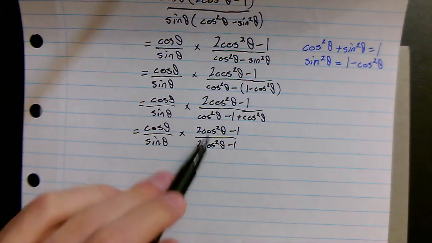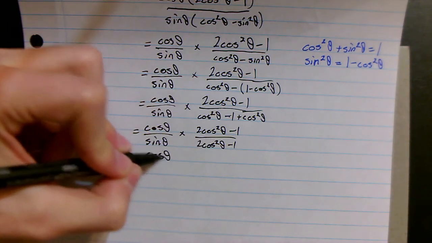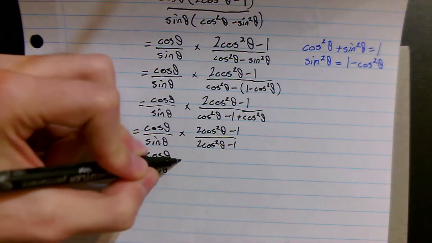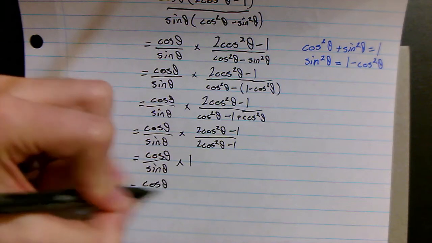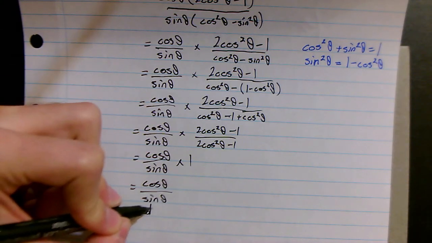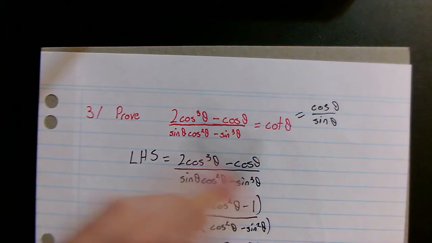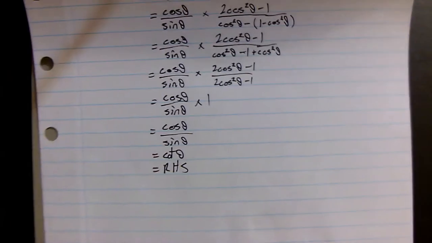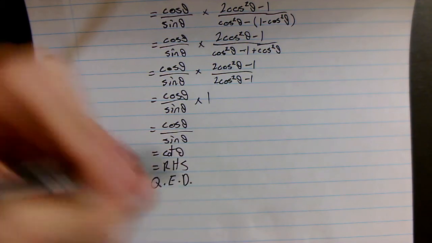And there we go. 2 cos squared theta minus 1 over 2 cos squared theta minus 1 is exactly what we needed, which was times 1, which equals cos theta over sine theta, which equals cot theta, which equals our right hand side that we needed to prove. And we make our little statement, therefore it was quite easily done.